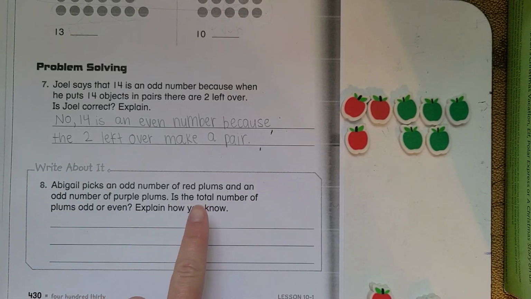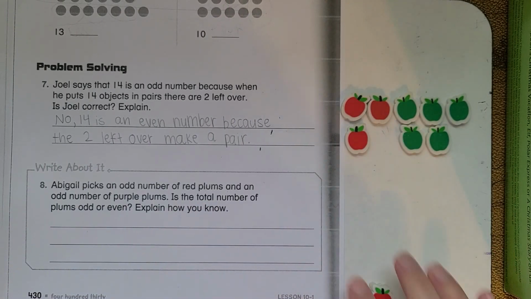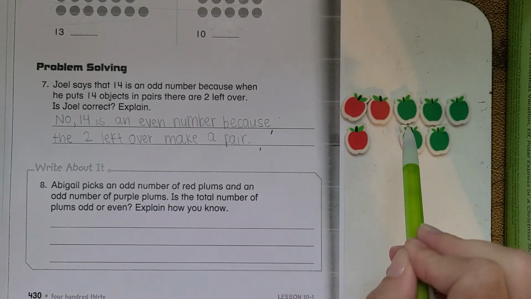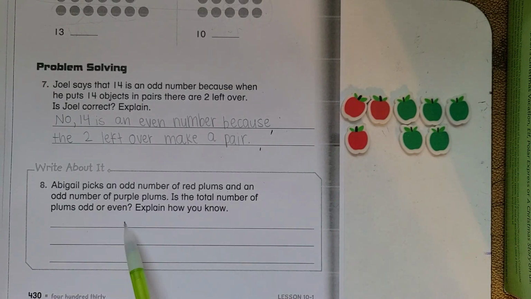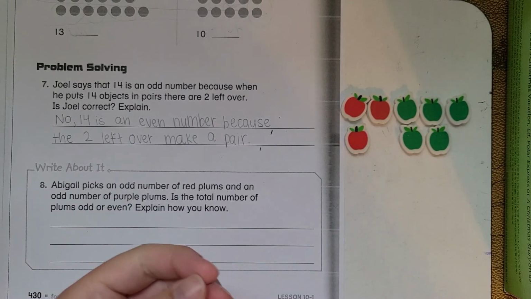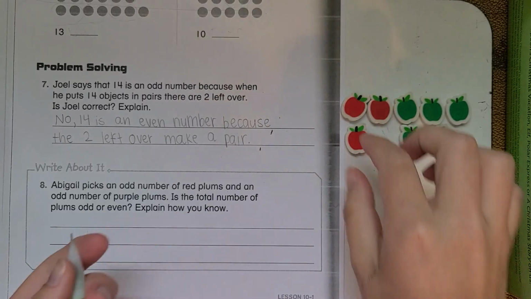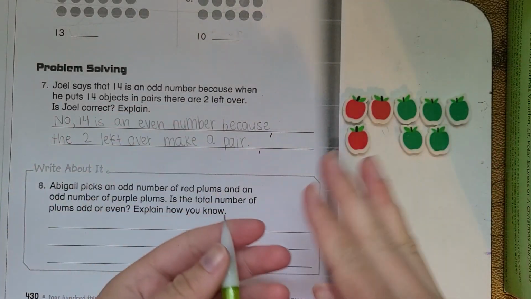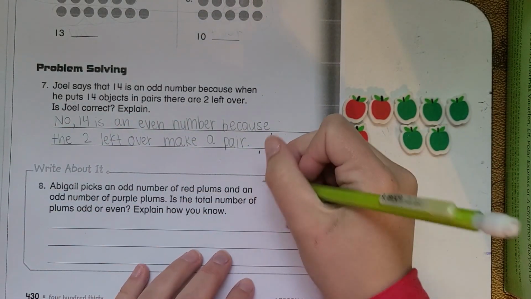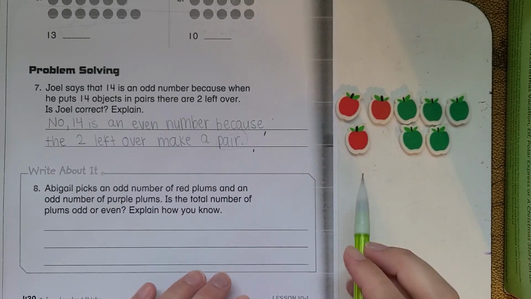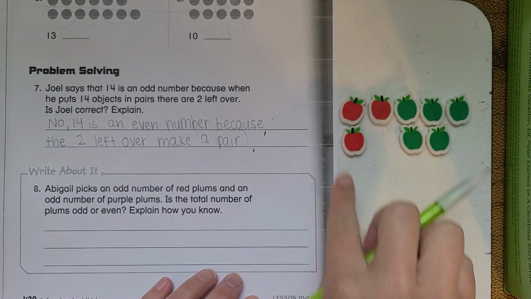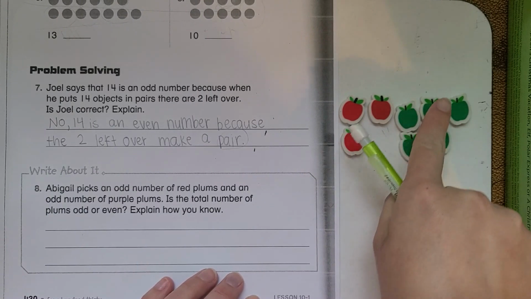All right. So she wants to know, is the total number, so all of these apples together, she wants to know if all of these together are even or an odd number. Well, let's see. Let's make some pairs. Well, not pairs. They're plums. But then remember, this kind of pair. All right. So I have these have a buddy, these 2 have a buddy, these 2 have a buddy.